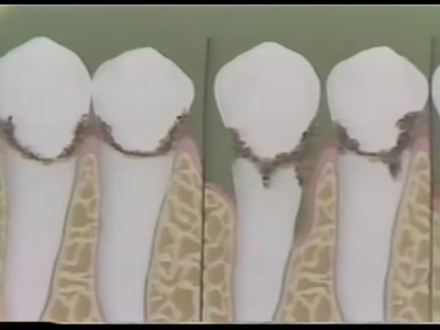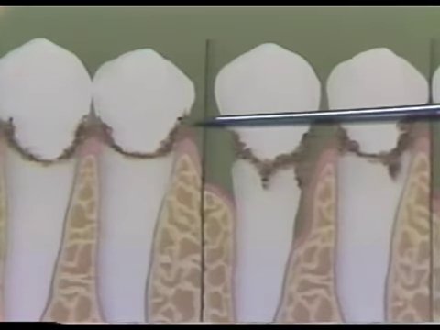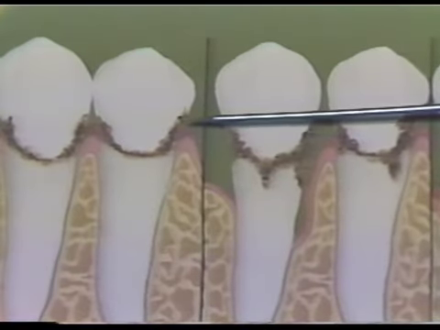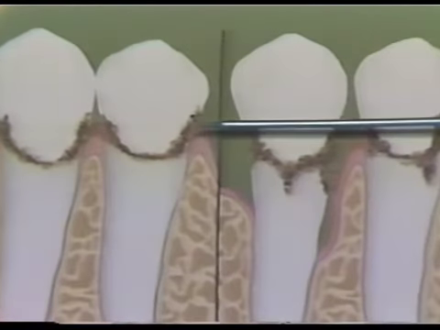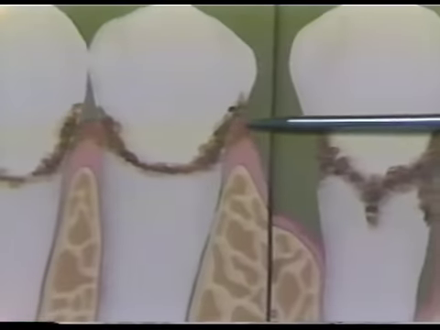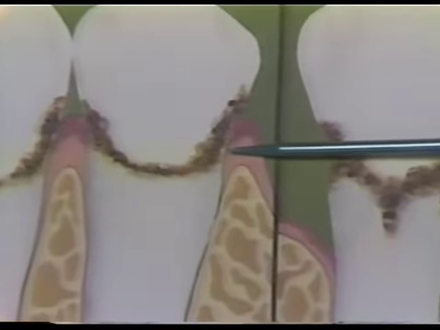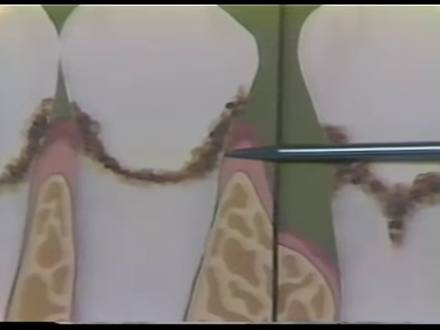With the aid of this illustration, let me demonstrate to you the significance of the cementoenamel junction as it relates to diagnostic procedures used in periodontics. Ordinarily, if gingival tissues are reasonably healthy and there is a small amount of marginal inflammation, the gingival tissues attach to the surface of the tooth in the area of the cementoenamel junction.